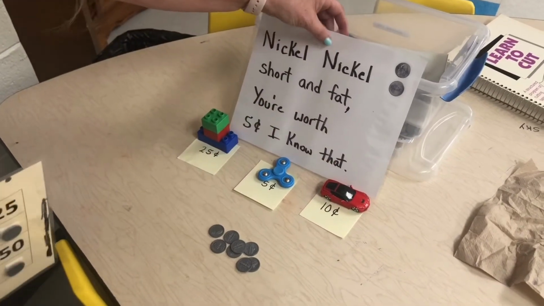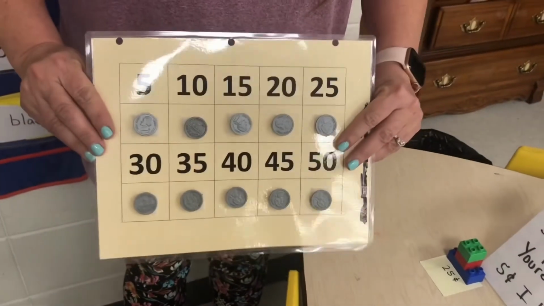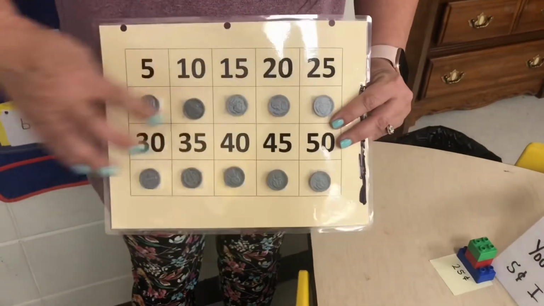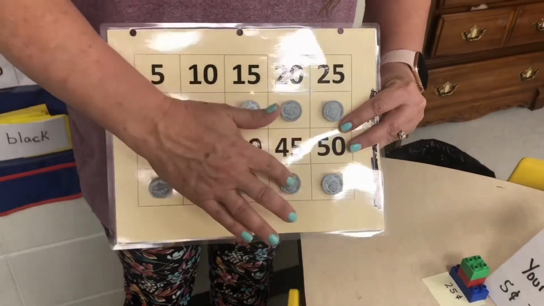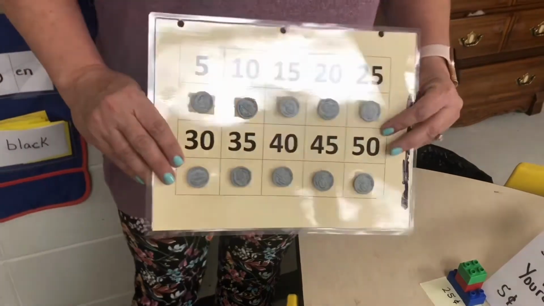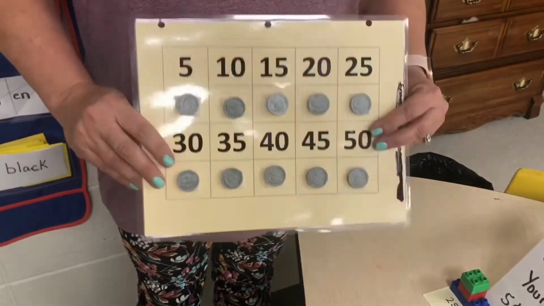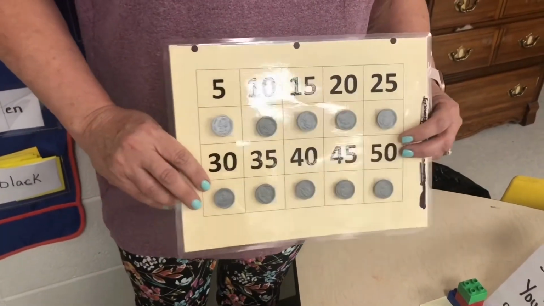Well, our kids have been taught, and we're still working on counting by fives. 5, 10, 15, 20, 25, 30, 35, 40, 45, 50. So we start by counting by fives, and we go over that several times. Then we go back to our store.